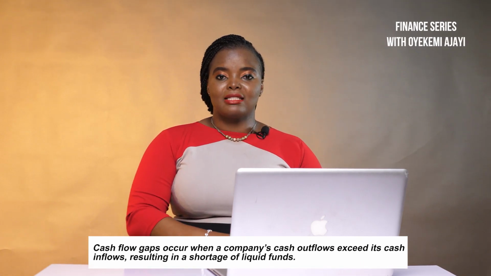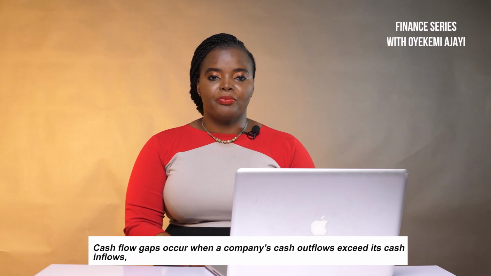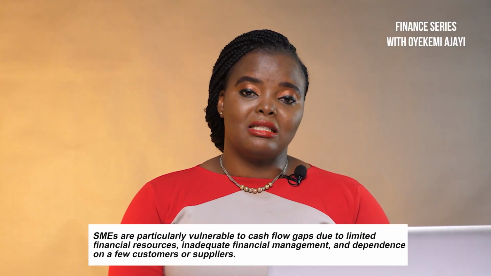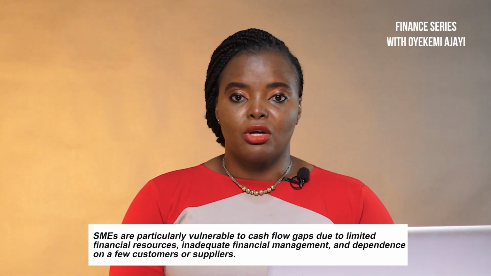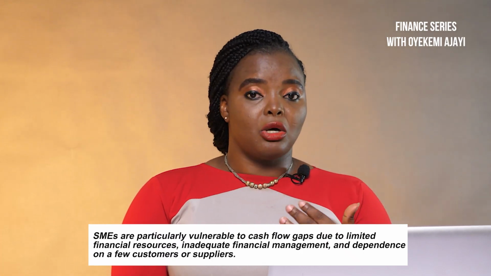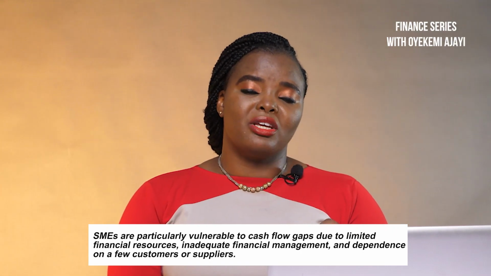Cash flow gaps can occur when a company's outflow exceeds its cash inflows, resulting in a shortage of liquid funds. SMEs in particular are vulnerable to cash flow gaps, and the reason is because they have limited financial resources. In a lot of instances, there's also inadequate financial management, and to a large extent, there are dependencies on a few customers and also suppliers. For a lot of them, you have concentration around specific customers.